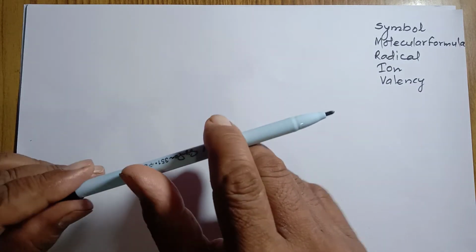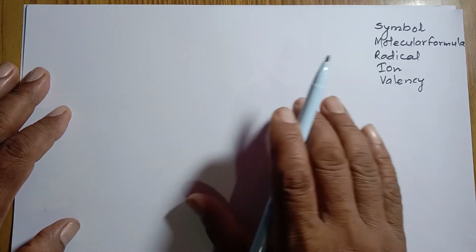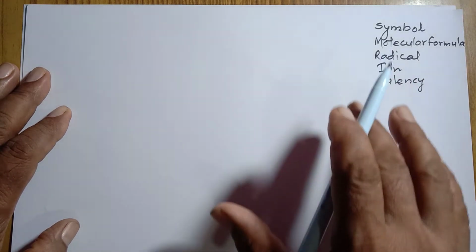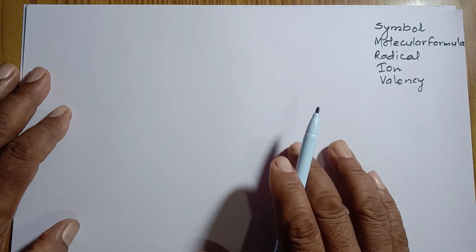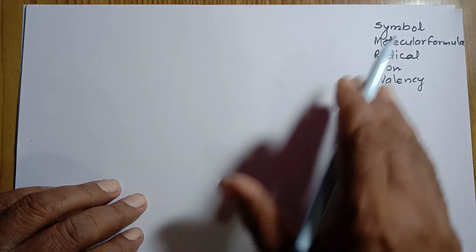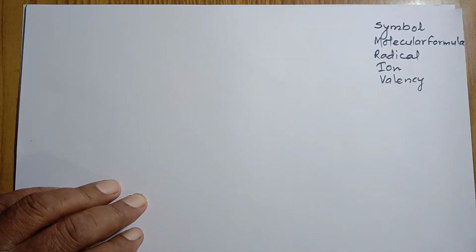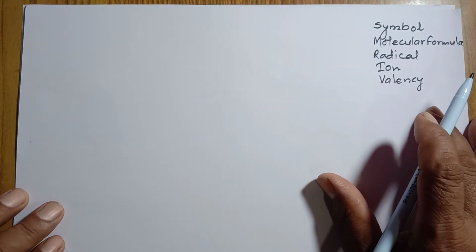We are preparing for the chemical reaction, but before the chemical reaction we must have a little idea about the basic chemistry. In previous class also I told you about element, compound, atoms and molecules, but today we are talking about the symbol, molecular formula, radical, ion and valency. When we understand all these points, then we'll be able to write the molecular formula and chemical reaction also. Okay, let's start with symbol first.